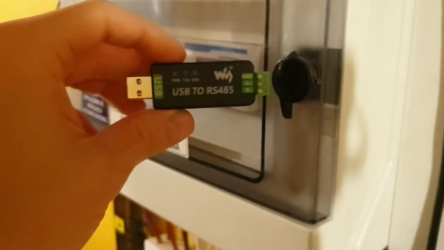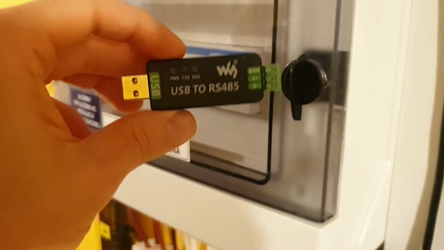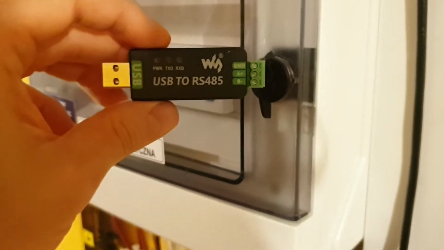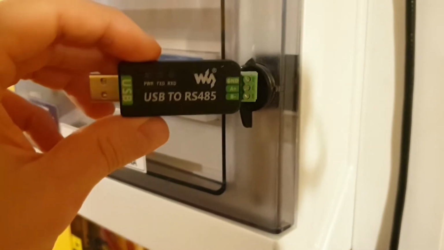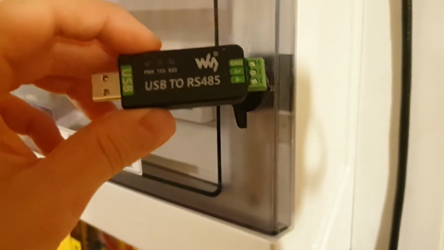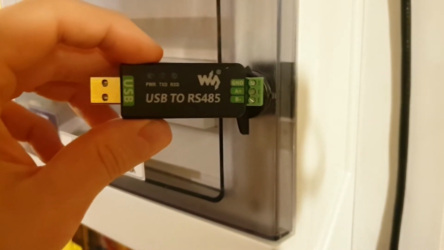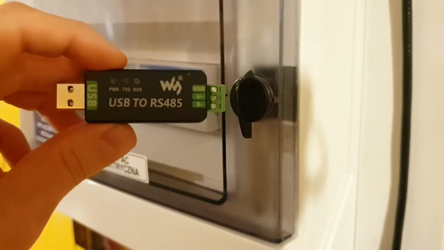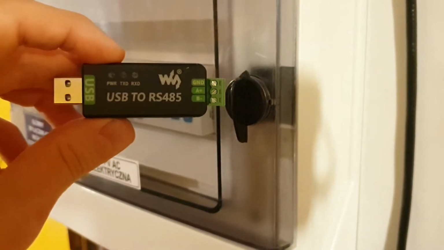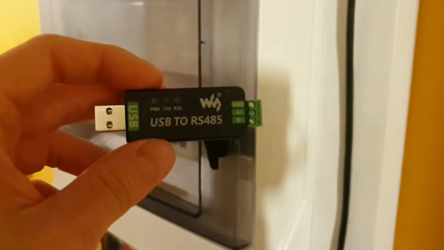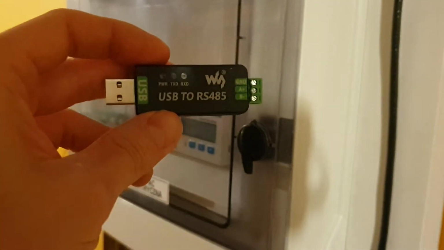For example, under Linux, you can see that device at /dev/ttyUSB0, or for example 1, 2, etc., when you have more devices like that. And on the second end, it has A plus, B minus, so you need to connect it to that RS485 cable. It's the first choice, the most stable.